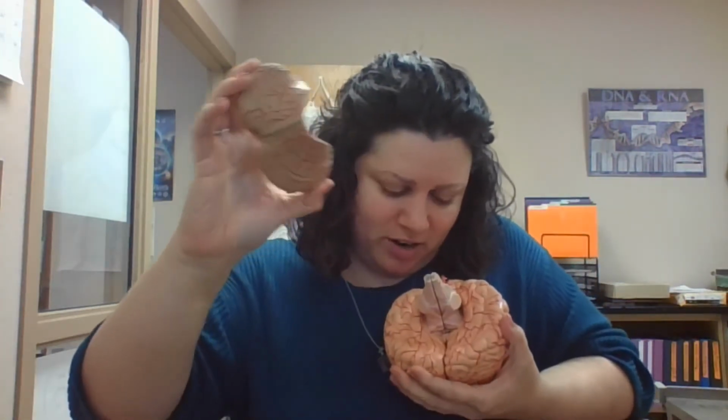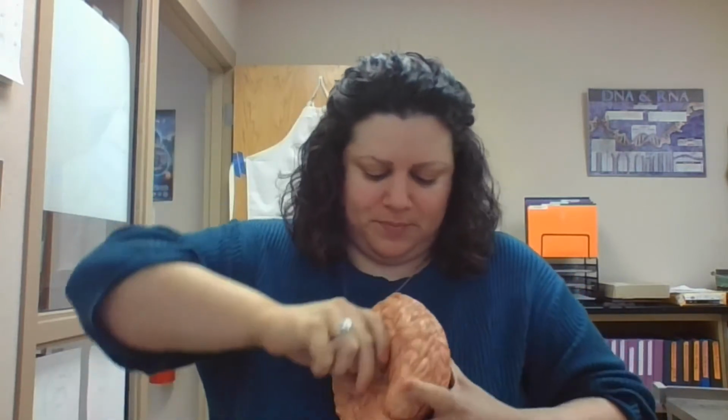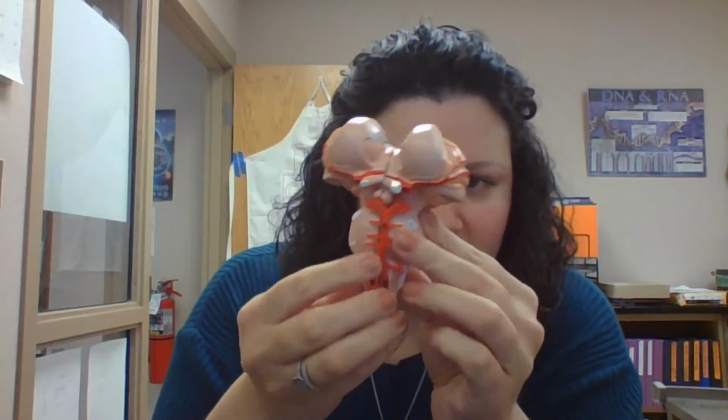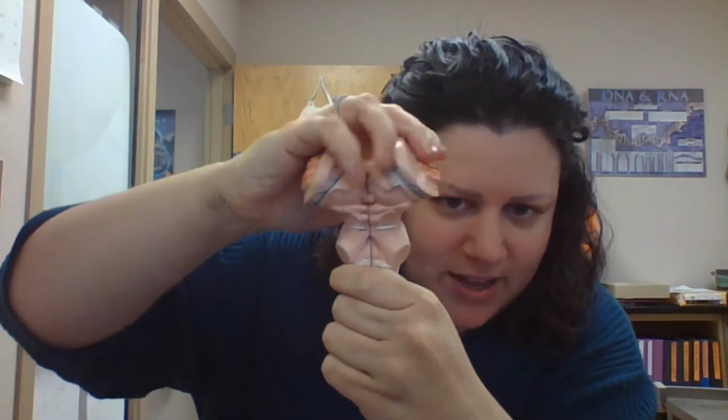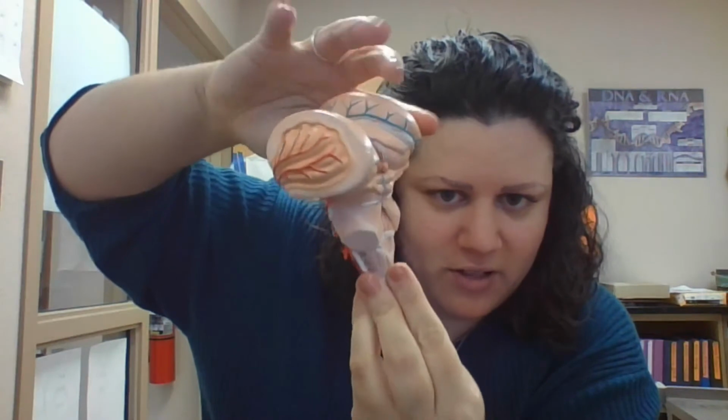So there's the cerebellum. We're not talking about that today. And then pretty much everything that's left is the cerebral hemispheres, which we just lost one half of right there. So now I'm going to remove the cerebral hemispheres. And what we're left with is this. And this part together makes up the brainstem and the diencephalon.